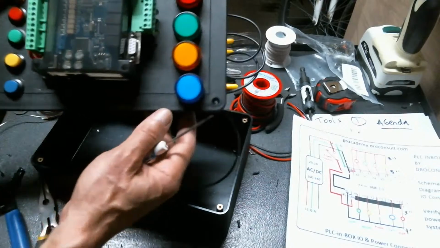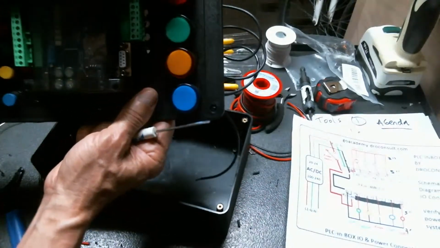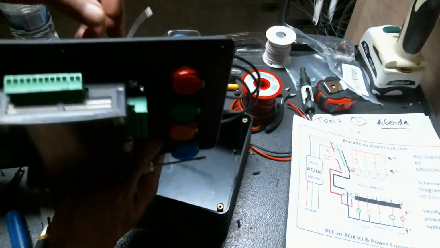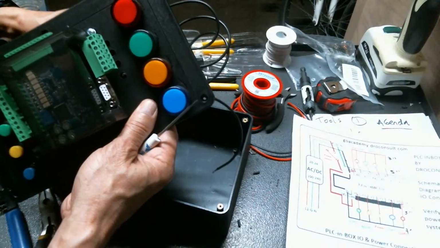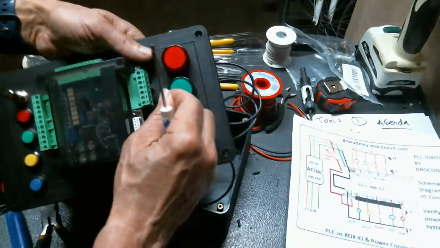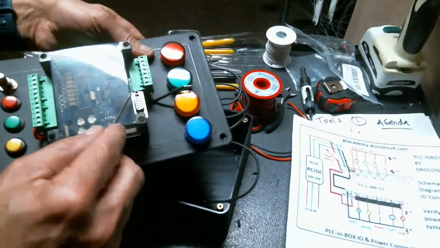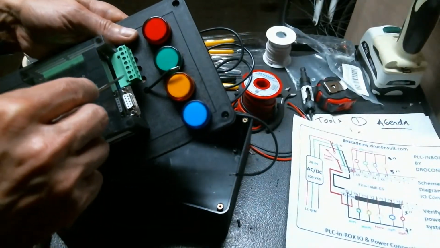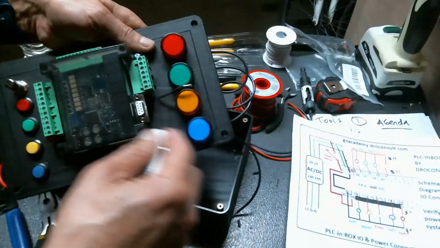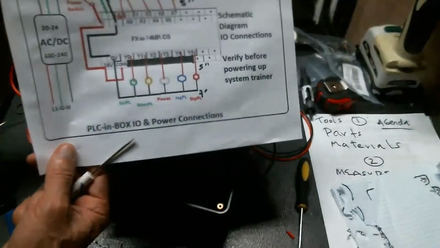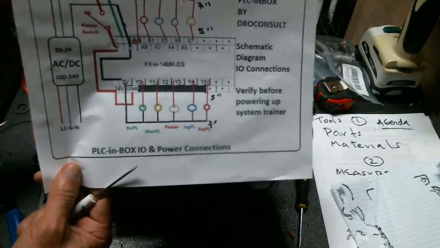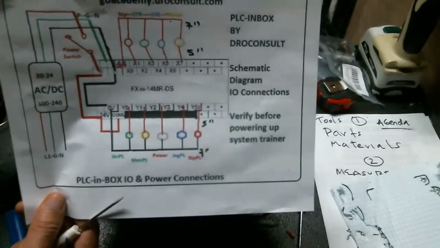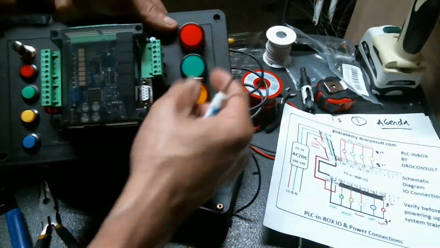So if we do this right, the red pilot light output is going to be our very first output, which means we're going to connect that to terminal Y0. This thing is labeled as Y. If you see the schematic, Y0 through Y5 are the 6 outputs. So we're going to use Y0 for the first output.